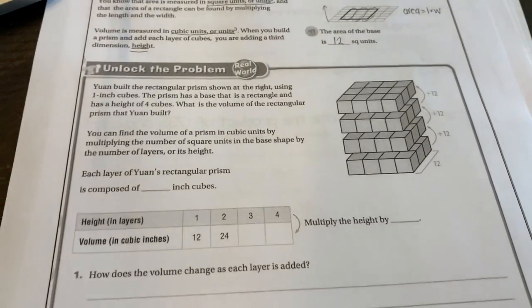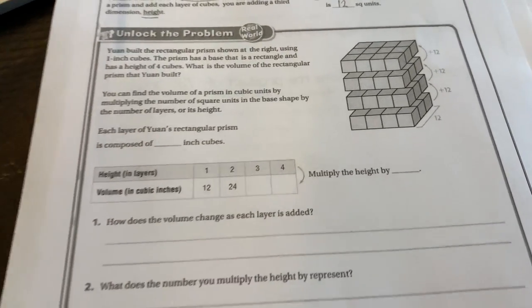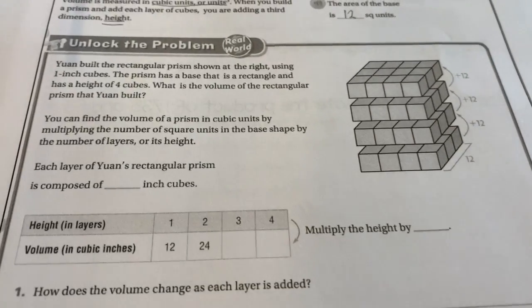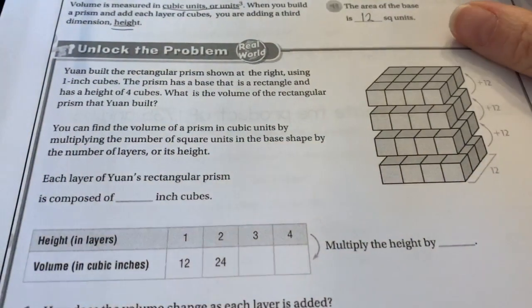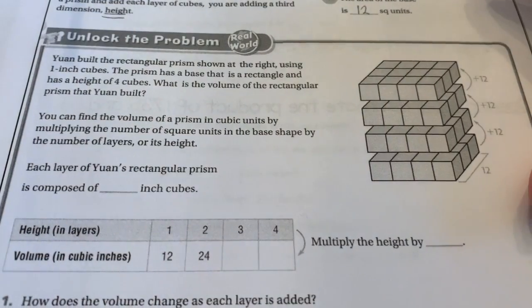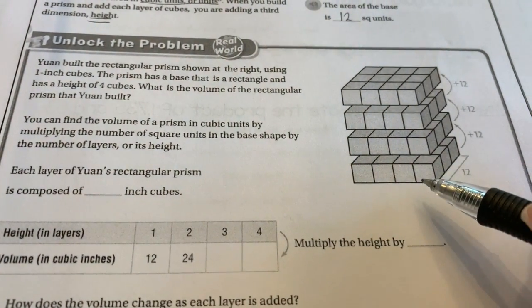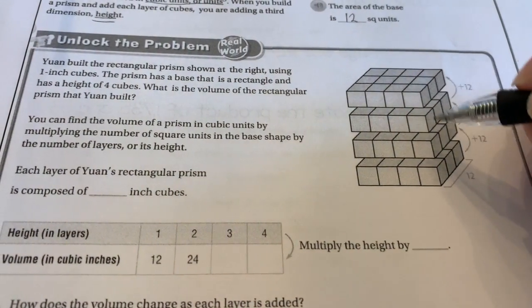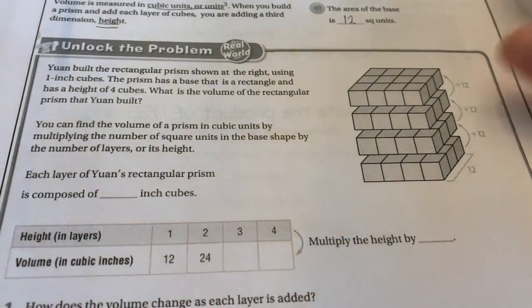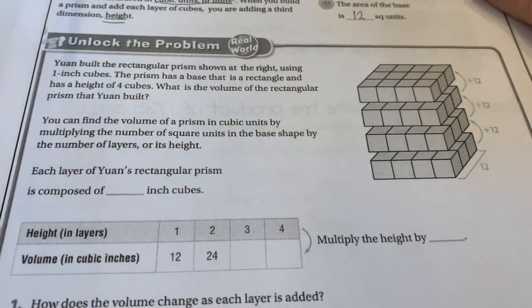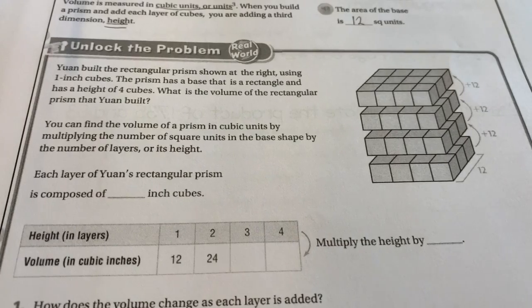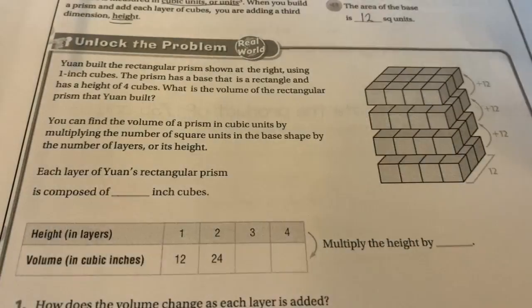So for the Unlock the Problem, we're going to figure out how we can look at the volume using what we know about area. Yuan built the rectangular prism shown at the right using 1-inch cubes. The prism has a base that is a rectangle and a height of 4 cubes. What is the volume of the rectangular prism that Yuan built? So we can find the volume of a prism in cubic units by multiplying the number of square units in the base shape by the number of layers, which is its height.